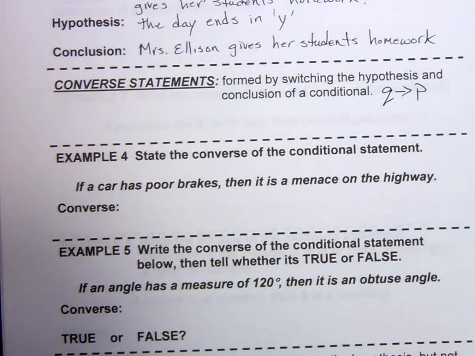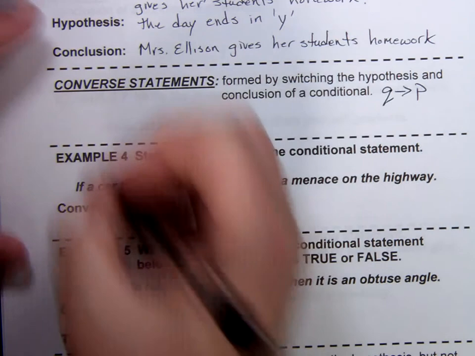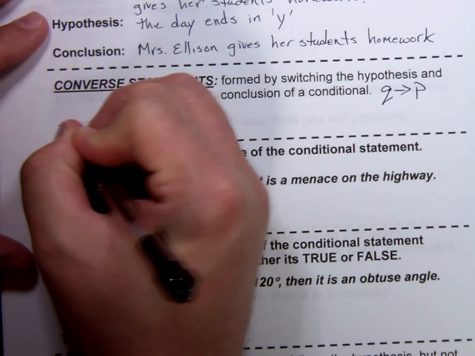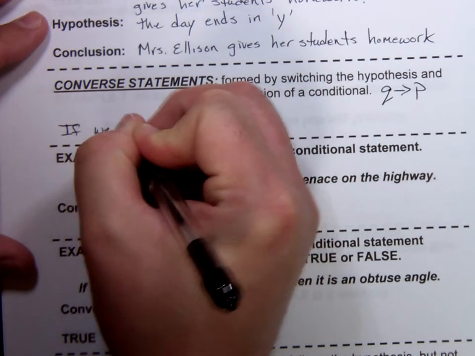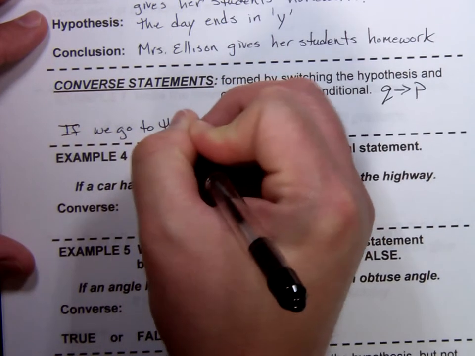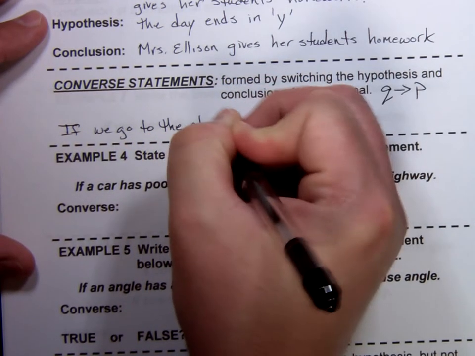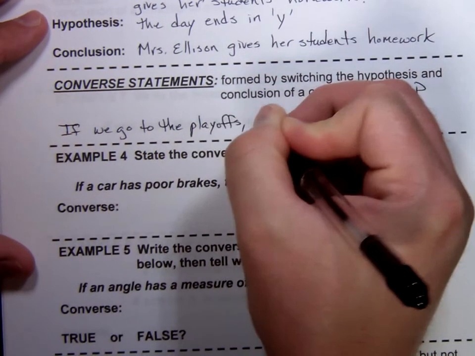So now if I go back to my original conditional statement, my original example was if we win the game, then we will go to the playoffs. So if I switch the hypothesis and conclusion, the converse is if we go to the playoffs, then we won the game.